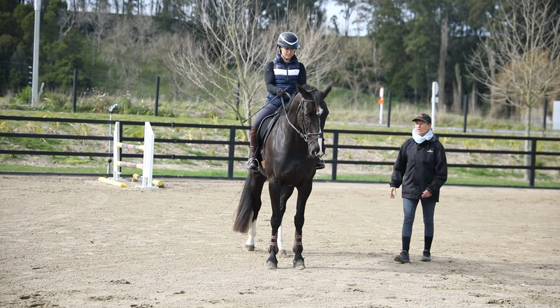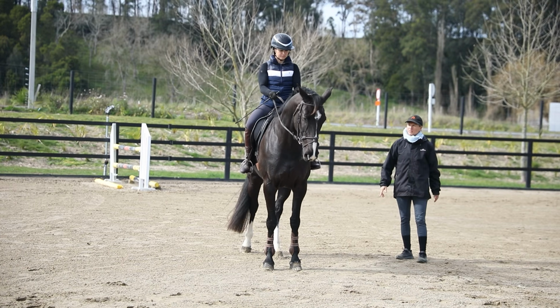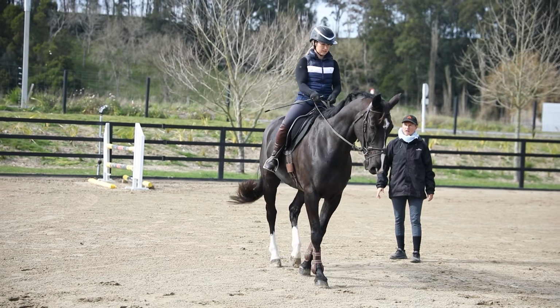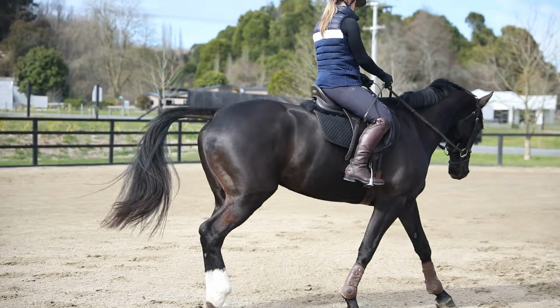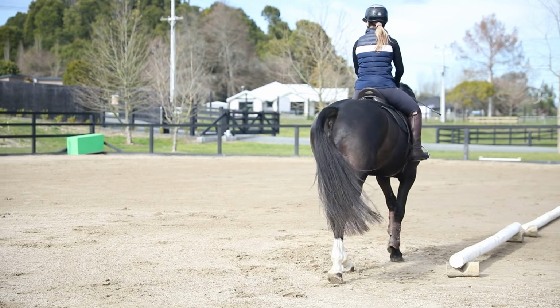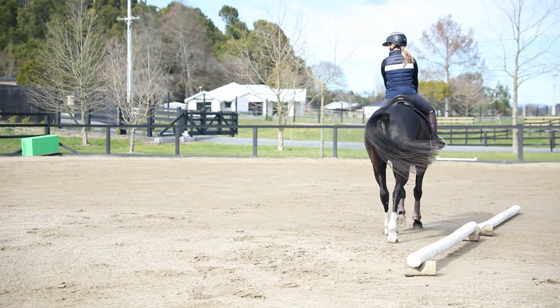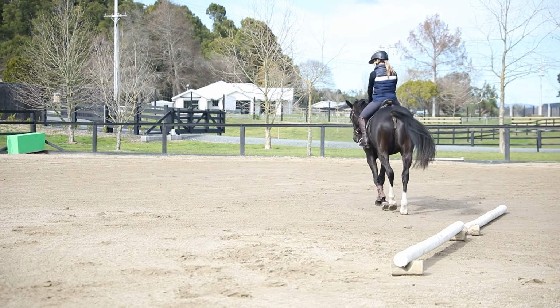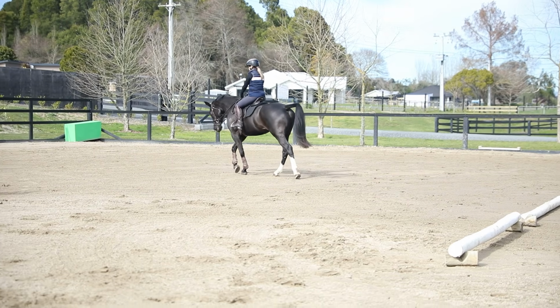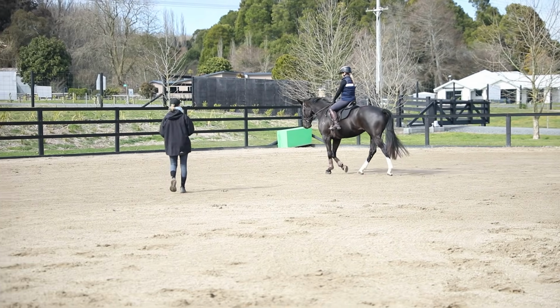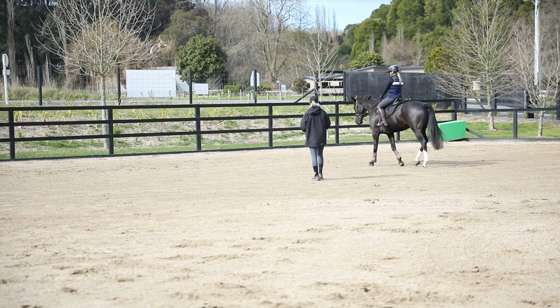So now what we're going to do is we're going to walk off. Good. And then I want you to walk towards the camera. So go quite deep to the fence. And when you're walking towards the camera, I want you to play with being able to walk her in a straight line, but change the flexion from left to right, back to left, back to right.